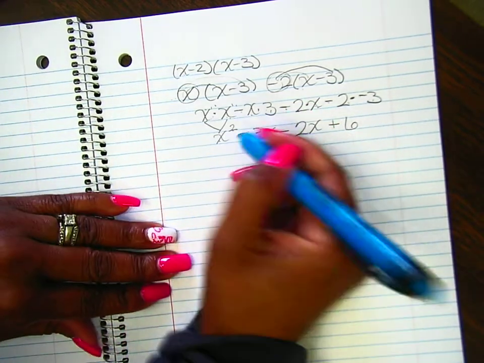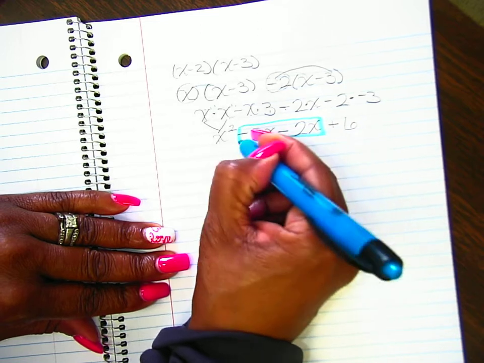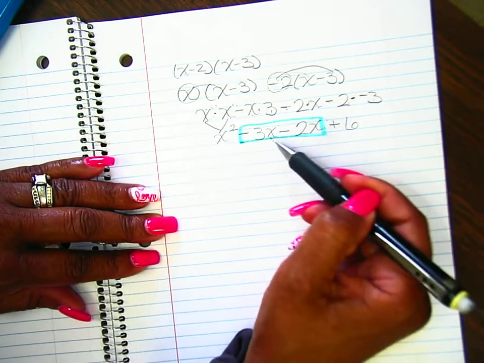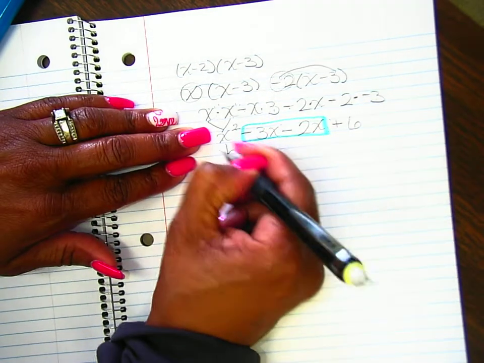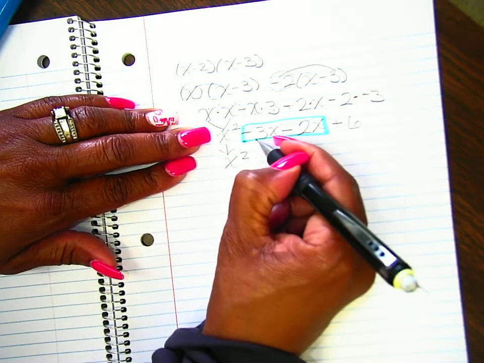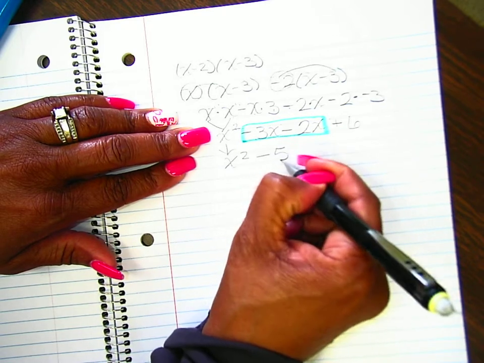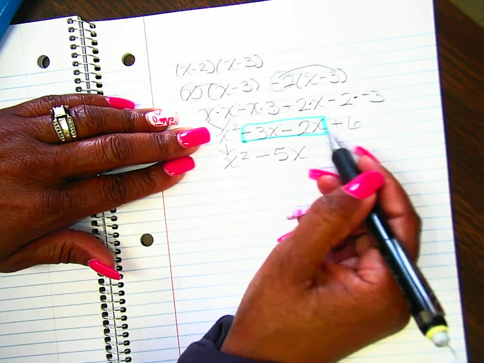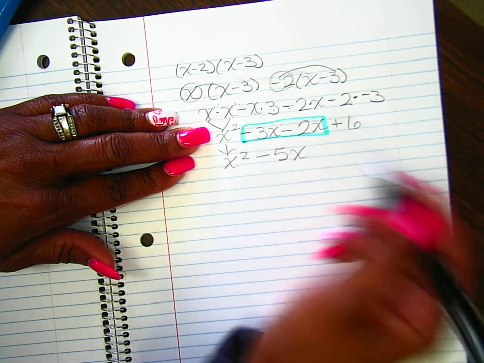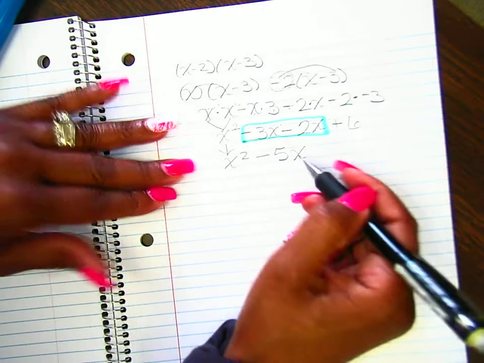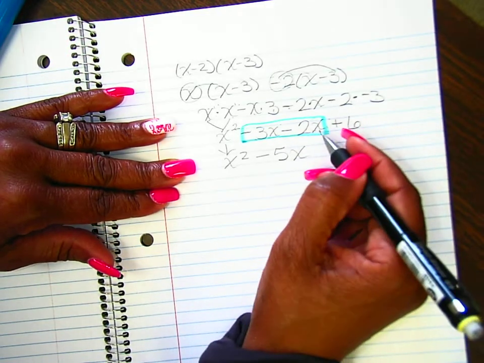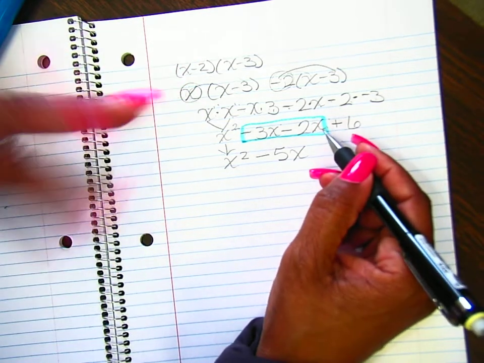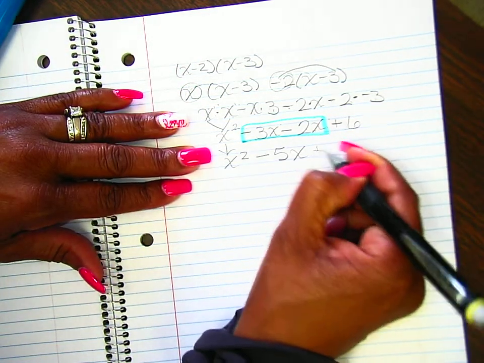Here are my middle terms. These are like terms. Both of them have x to the first as their variable, so they are like terms. X squared, just bring it down. Negative 3 minus 2 is negative 5, and I have to bring the x with it. It's like saying negative 3 apples, negative 2 apples. I know it doesn't make sense, because how can you have a negative apple? Anyway, I'm just trying to give you a visual, at least. Bring down my constant, plus 6.